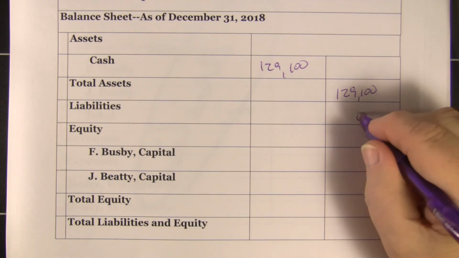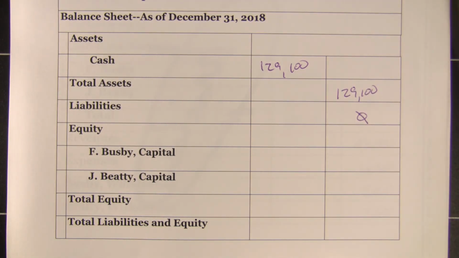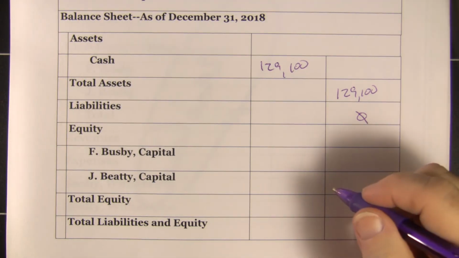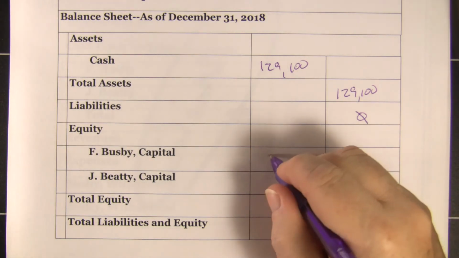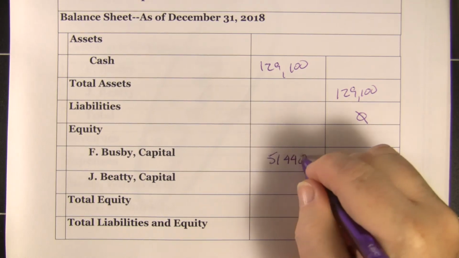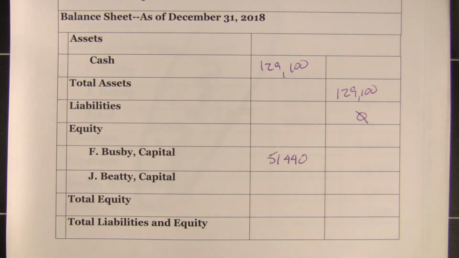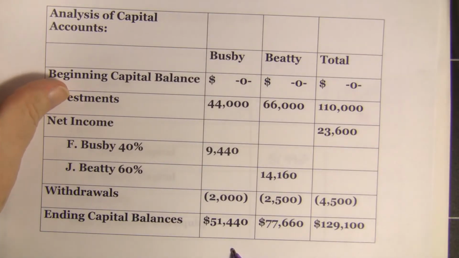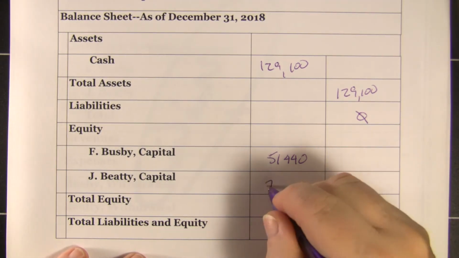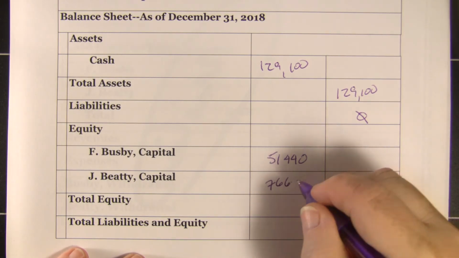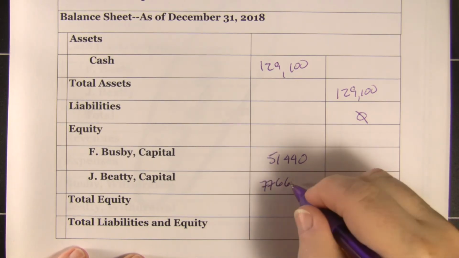This should look very familiar to you. Instead of having retained earnings for all the shareholders, we have capital accounts for the individual partners. So for Busby, we have the $51,440. That was the number we worked out just a minute ago. And for Beatty, we have $77,660.